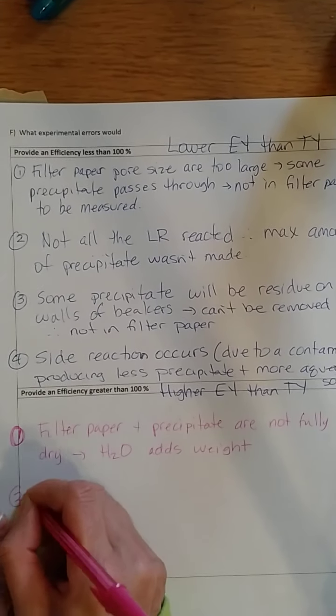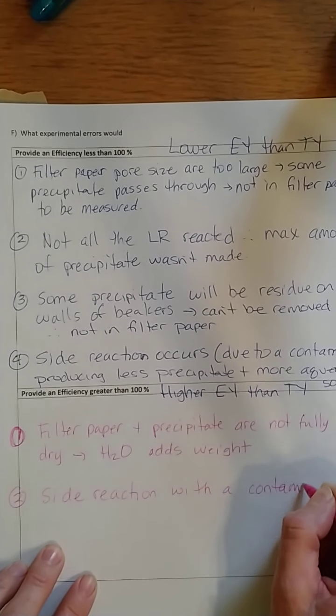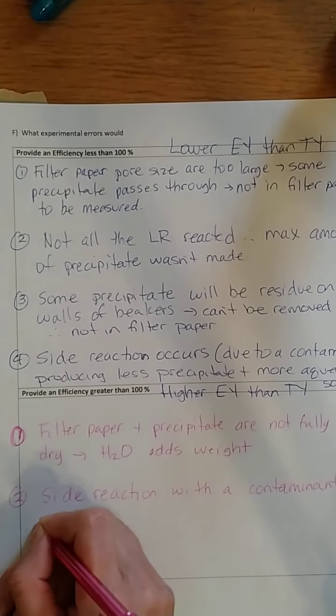The second one, again, is a side reaction with a contaminant, where more precipitate is made and less aqueous solution.